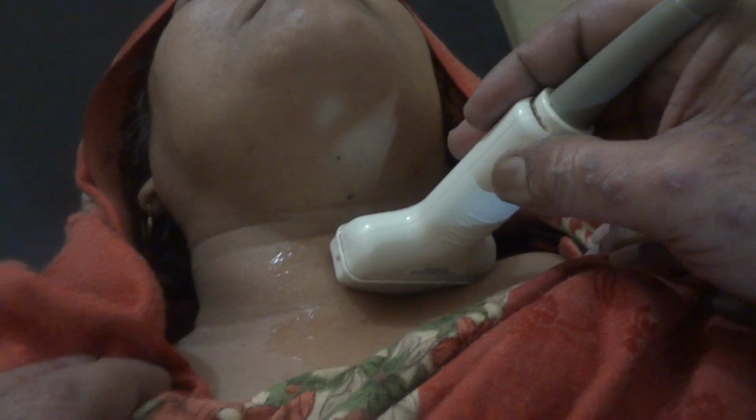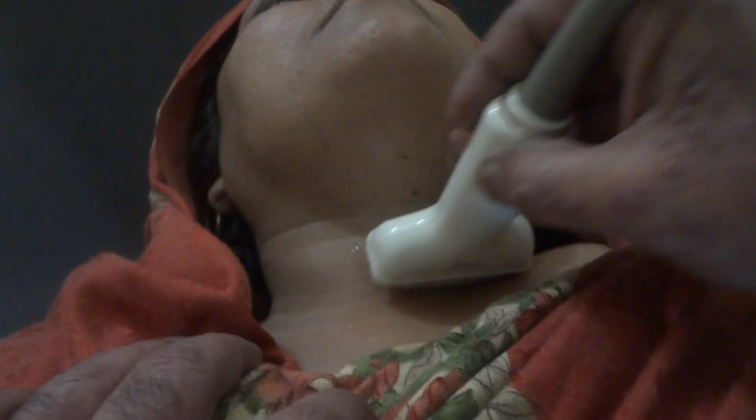You place the probe transversely, get the maximum of the thyroid you can, and then move the probe towards the left or to the right of the patient, and where you get one lobe, here as we are moving towards the left, you will get the left lobe, and now angle it 90 degrees to get the longitudinal section of the thyroid.